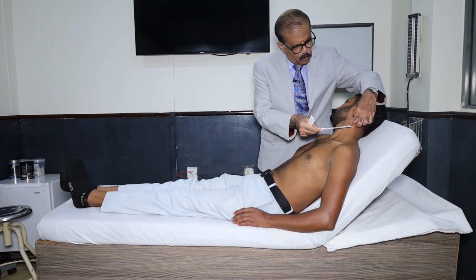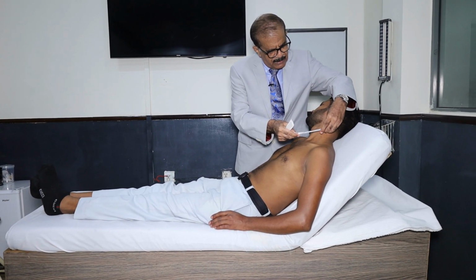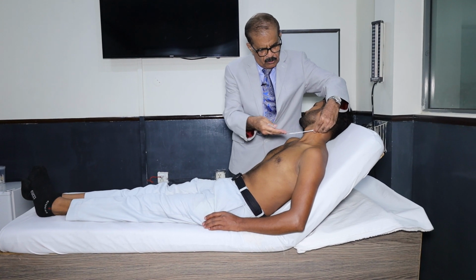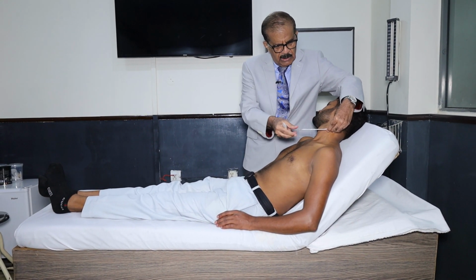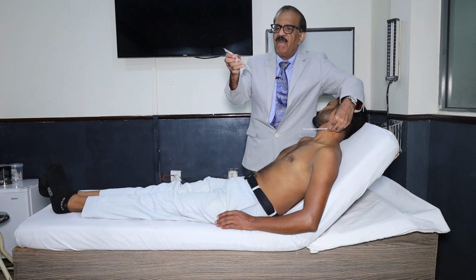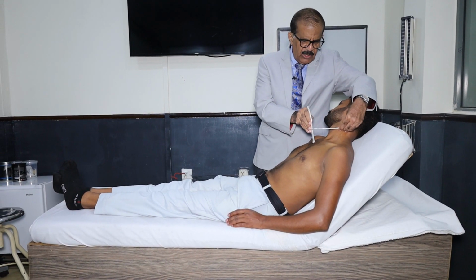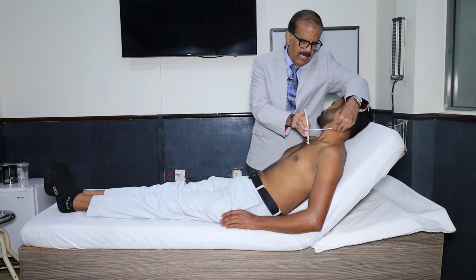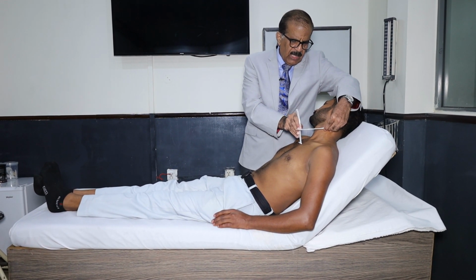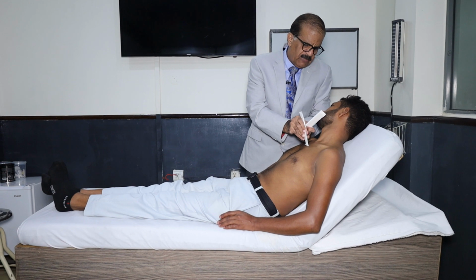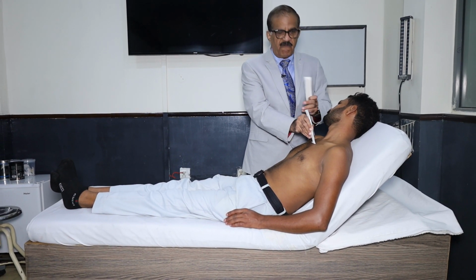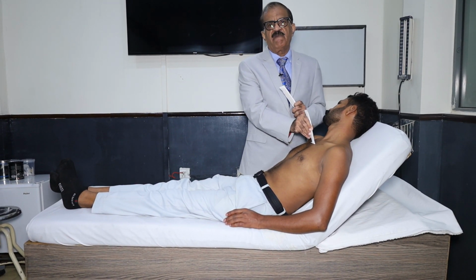I will put this ruler at this level, and this should be horizontal in space. And then I will need another ruler which I will put on the angle of Louis here, and this should be vertical, right? So the part below this one actually represents the vertical height of central venous pressure.